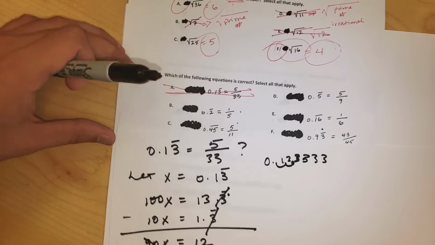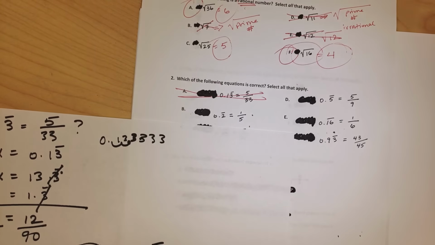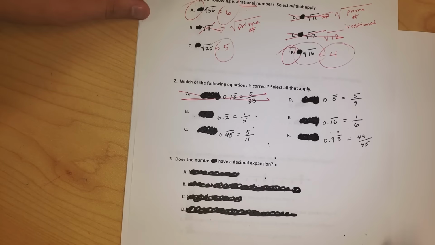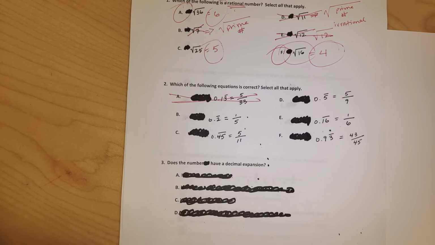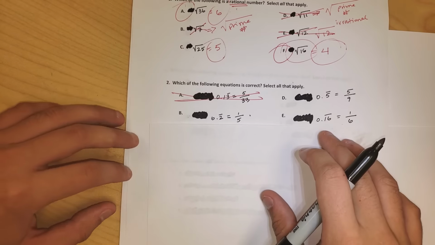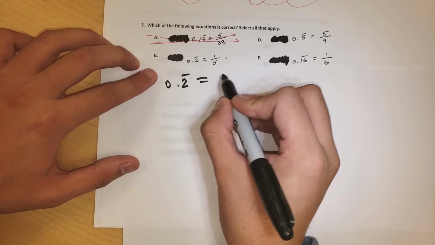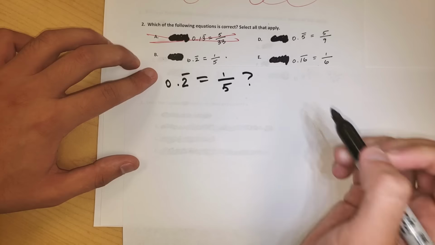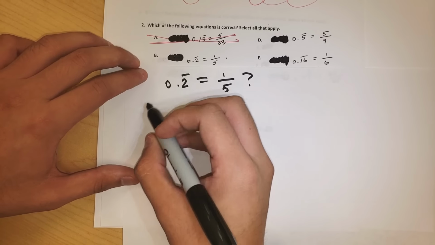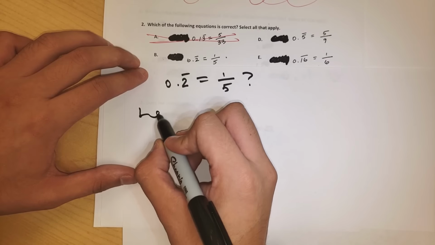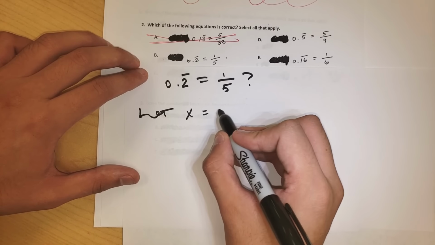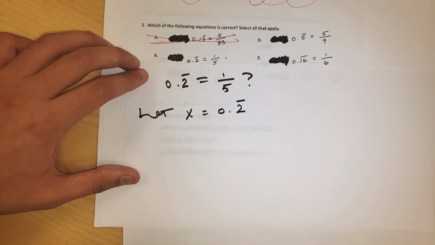All right, let's go to letter B now. Letter B says 0.2 repeating is equal to 1/5. Let's check if that's true. We want to see if 0.2 repeating equals 1/5. So the first thing we're going to do is let x be equal to 0.2 repeating.